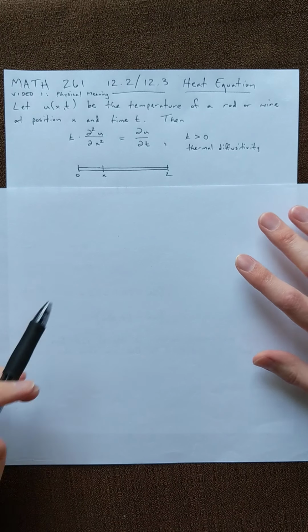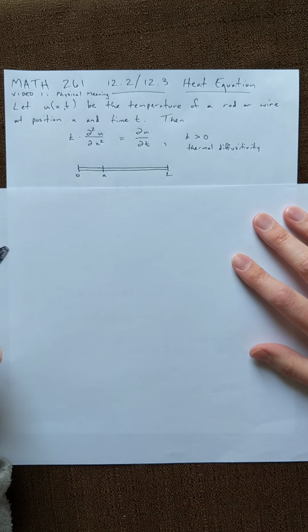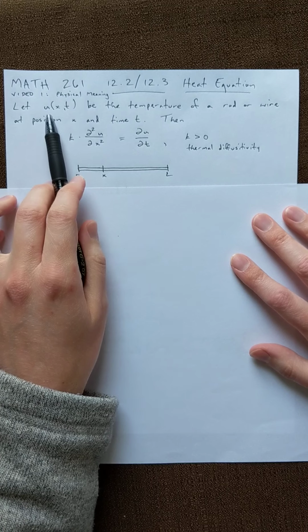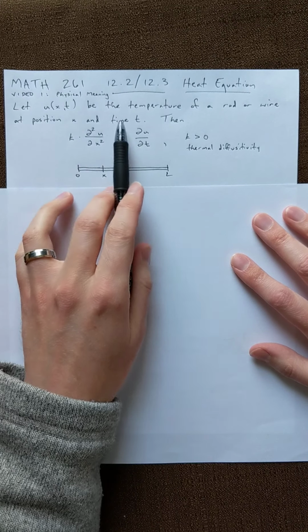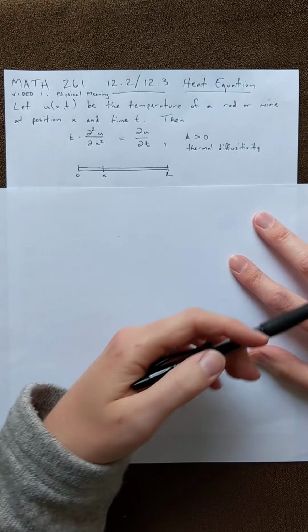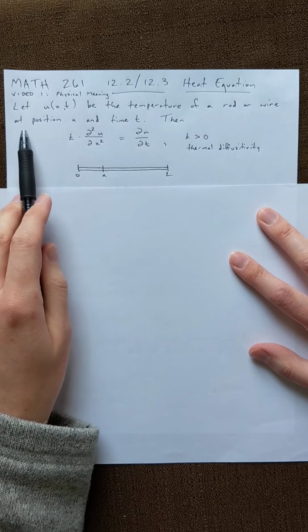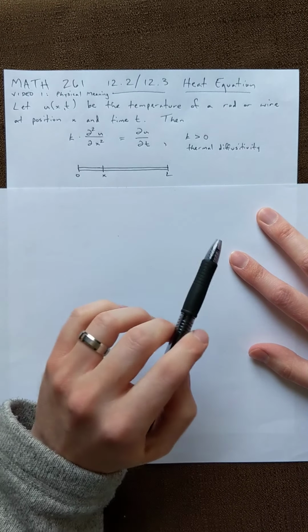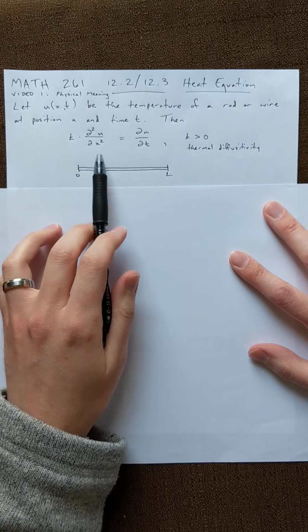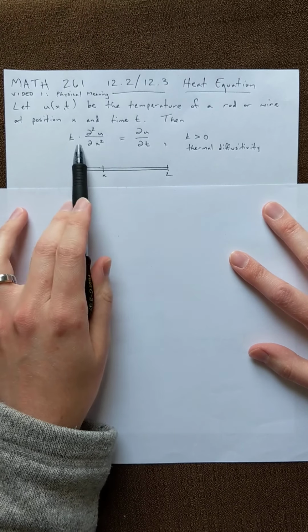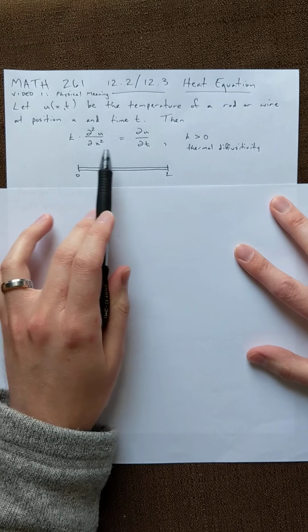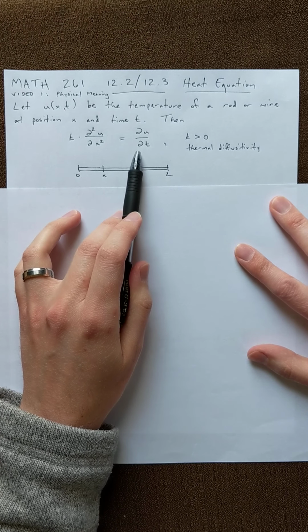Okay, in this video I want to talk about the physical meaning of the heat equation. So let U, which is a function of x and t, be the temperature of a rod or a wire, or anything that's really just a straight line, a single dimension, at position x and time t. Then the heat equation is given by this: the second derivative with respect to x is equal to the derivative with respect to t.